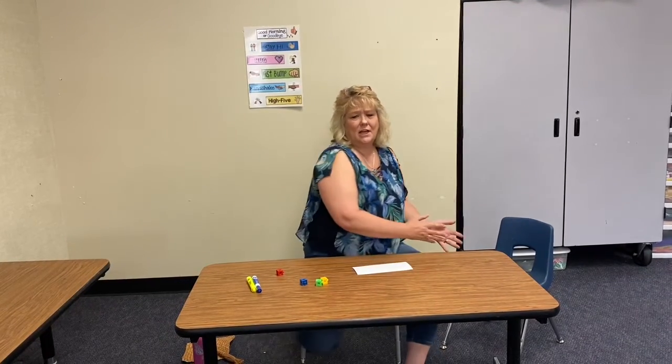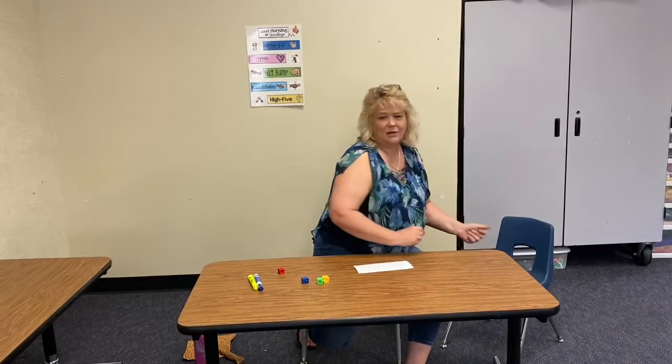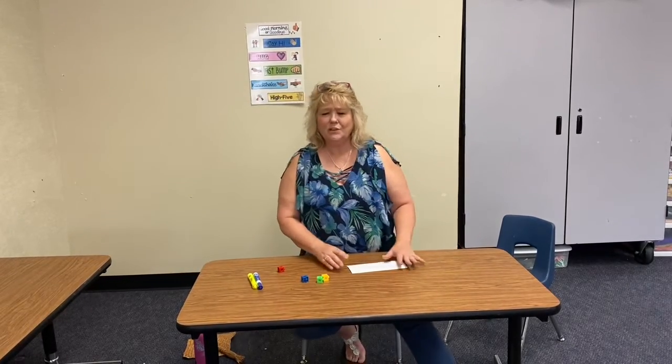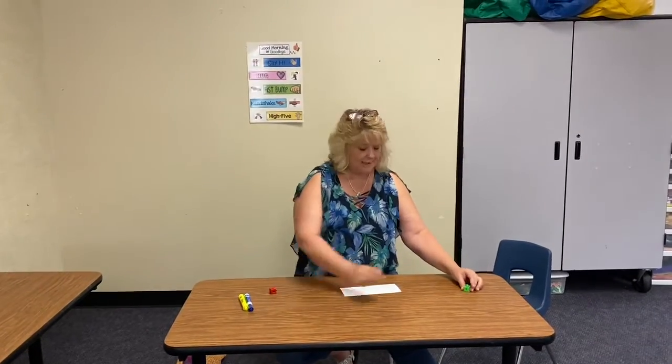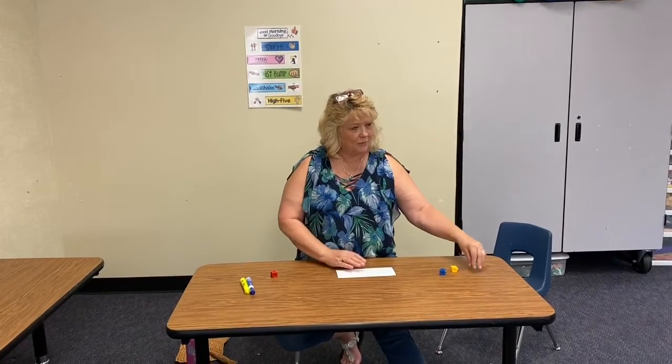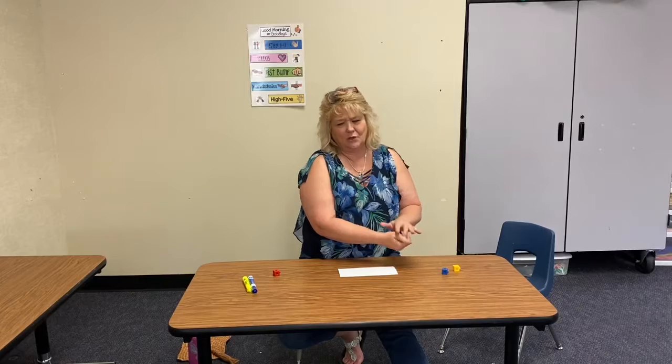A full physical prompt is considered hand over hand. For example, sit down is the target. So you would say, sit down, and you would guide the child and help them sit in the chair. Or you could say, give me the green block. You have the blocks here. You could say, give me the green block, and put your hand on their hand, grab the green block, and place it in your hand.